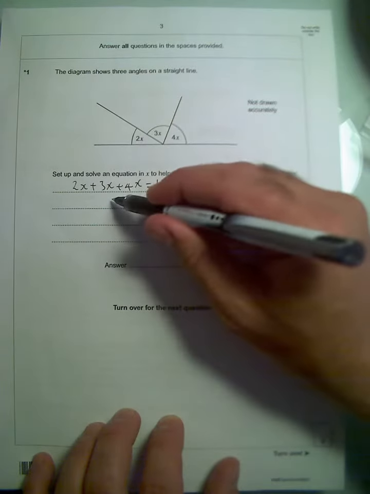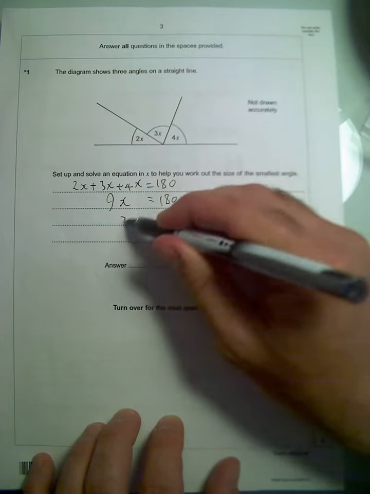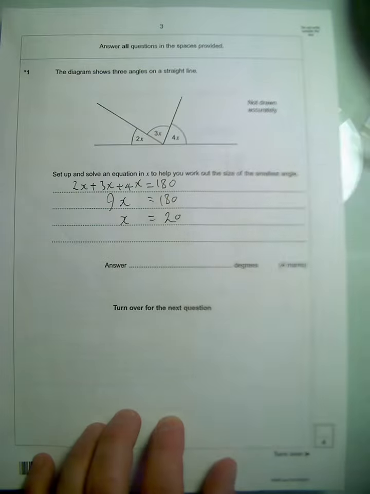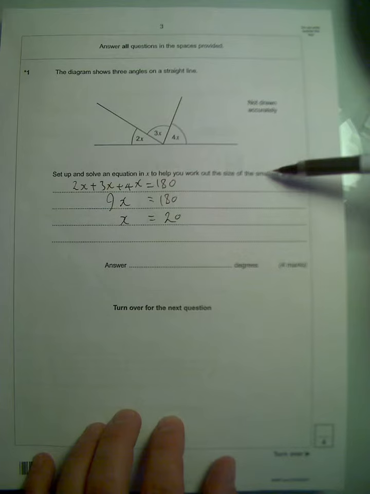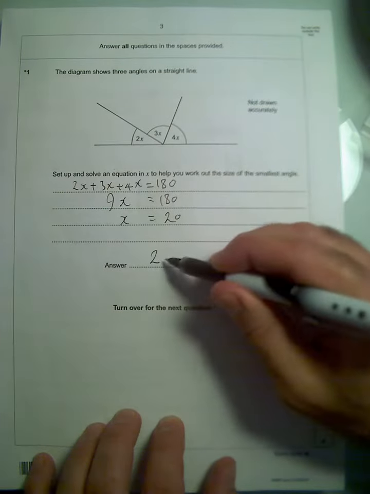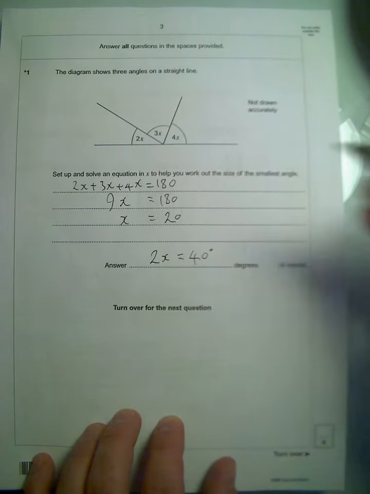So altogether that makes 9x equals 180, so x equals 20. Now the question asks us to work out the size of the smallest angle, which is 2x. So the smallest angle, 2x, equals 40 degrees.